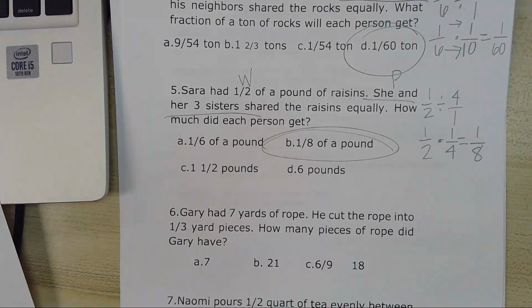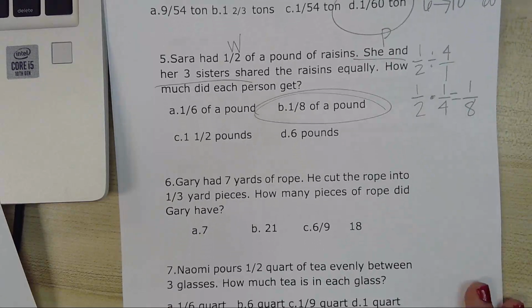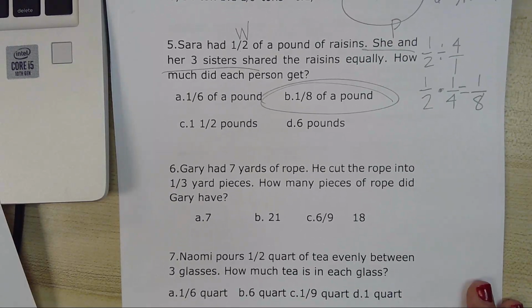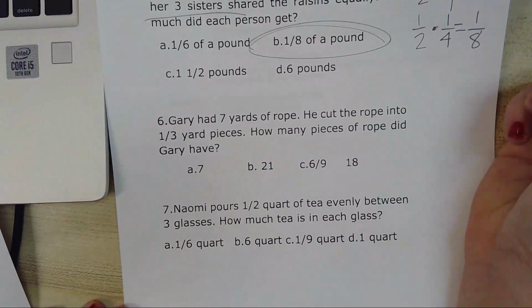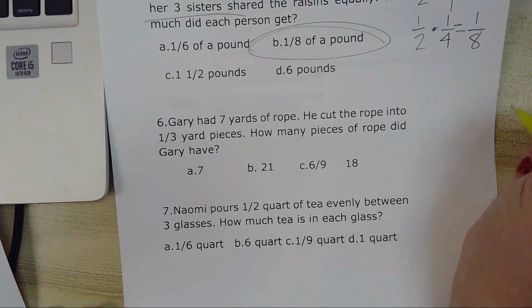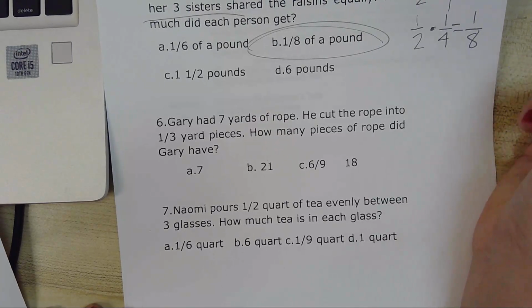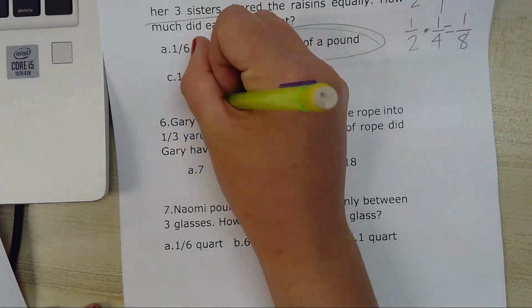You're good when it's just level 1's basic solve problems. What we've got to work on is what? Word problems. All right. Moving quickly. Gary had 7 yards of rope. He cut the rope into 1/3 yard pieces. How many pieces of rope did Gary have? What's my whole? 7 yards.